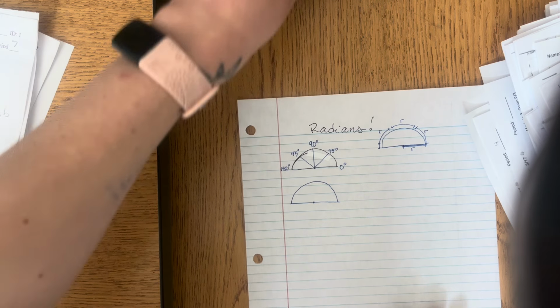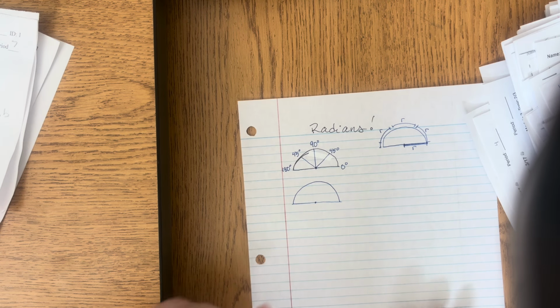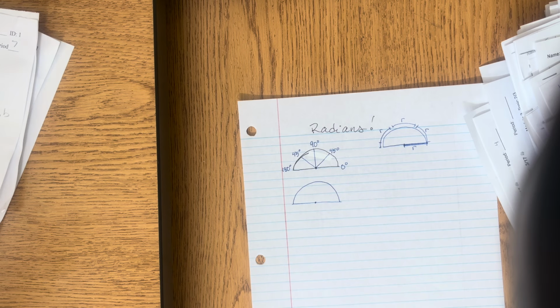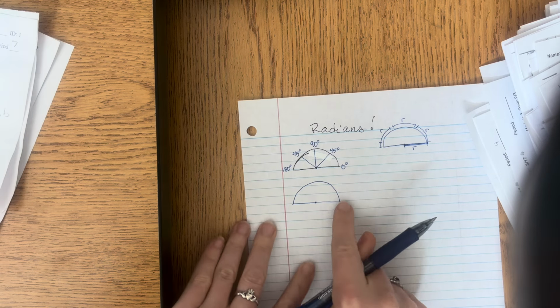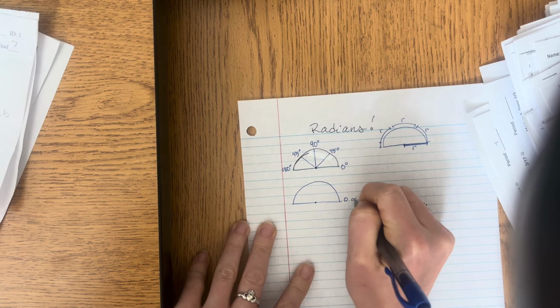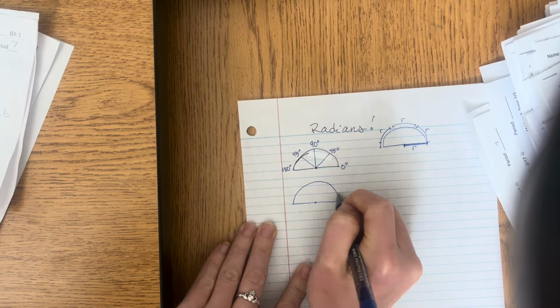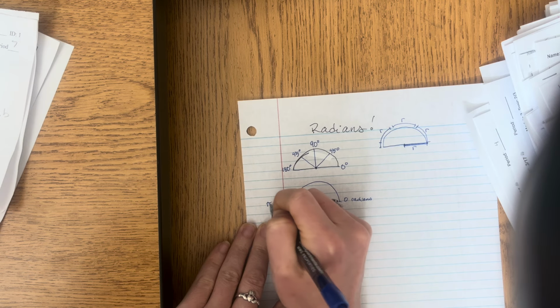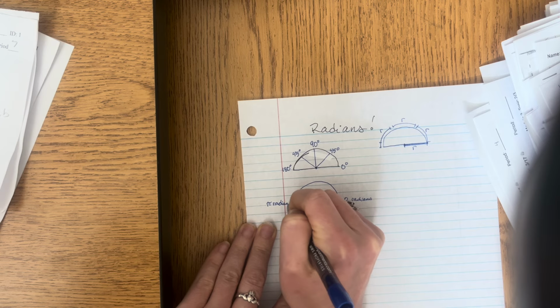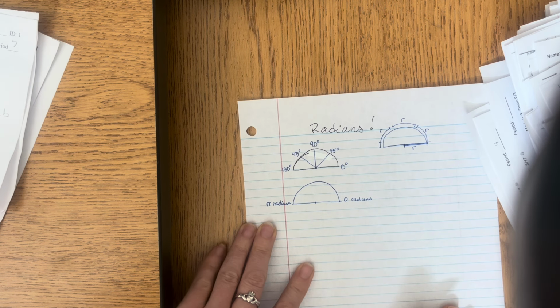Okay. I'm going to draw the exact same half circle, but now I'm going to tell you that this is now pi number of radians. This is 0 radians. And all the way over here is pi radians. That means there's 3.14159 of them or whatever.